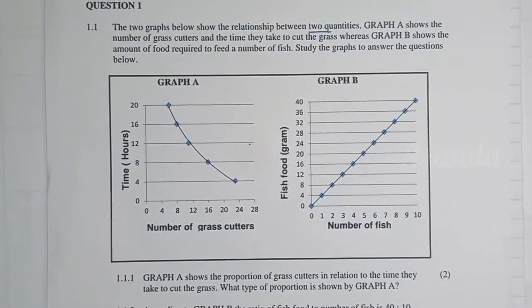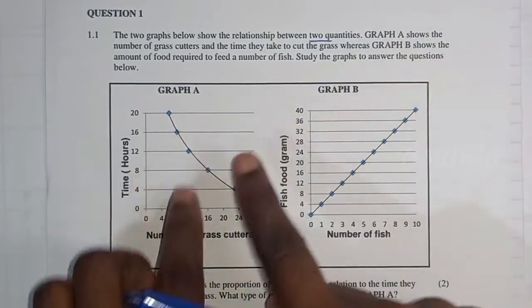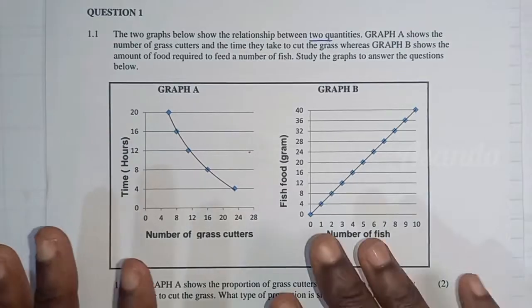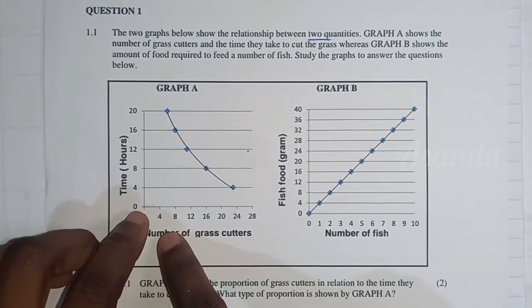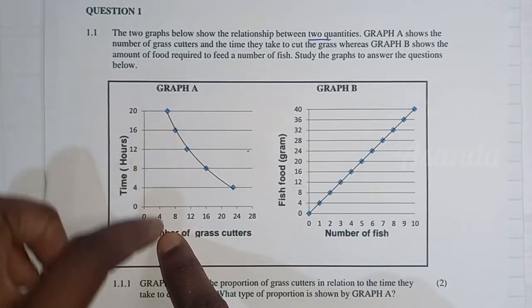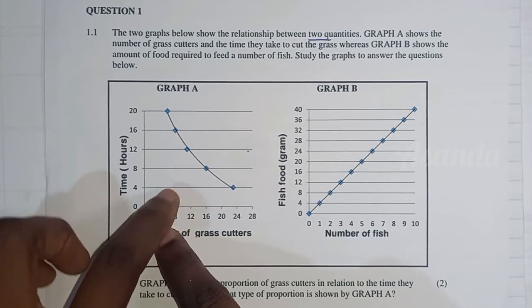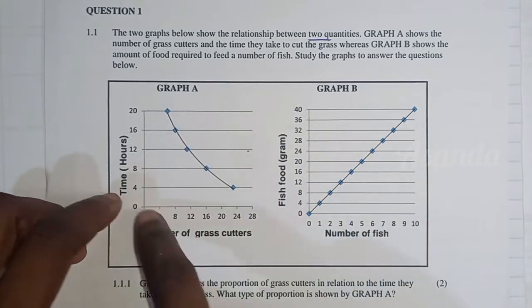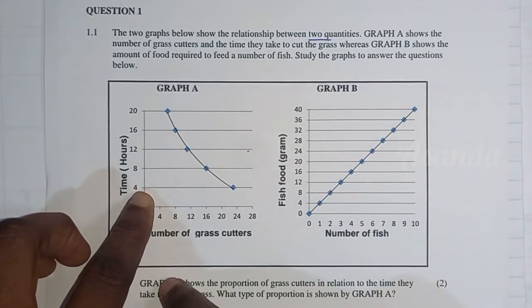So let's study the graphs. Okay. We're looking at graph A and graph B. We are told that graph A is grass cutters and time. Okay, so the number of grass cutters, they're looking at 4 grass cutters and the time it will take. So we can read here, if we have 4 grass cutters, how long it would take, or if we have 4 hours, how many people do we need to hire?